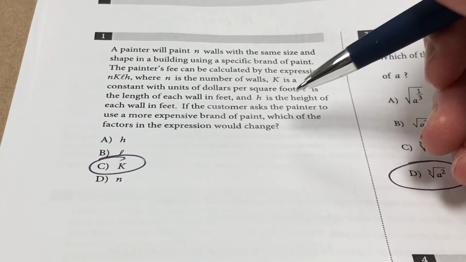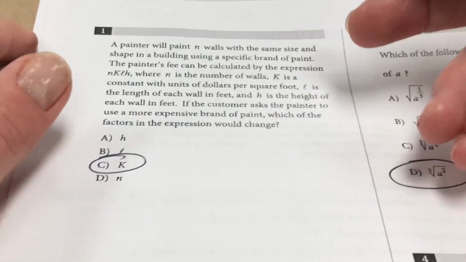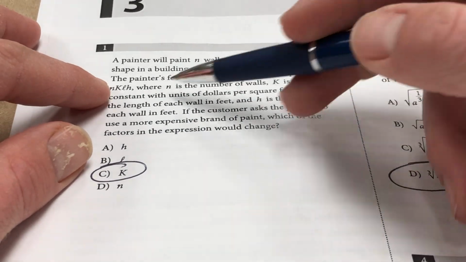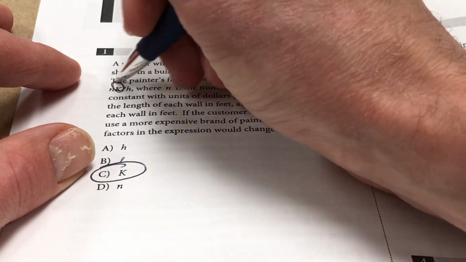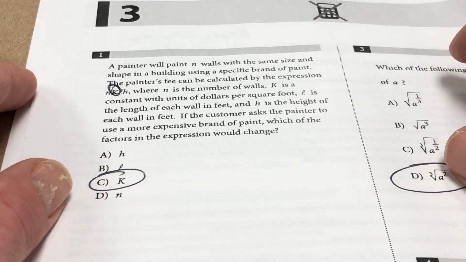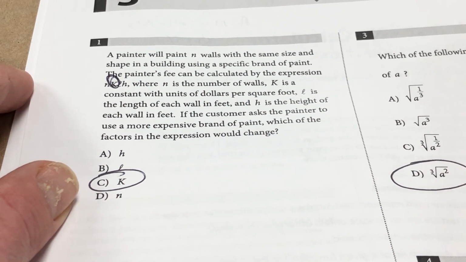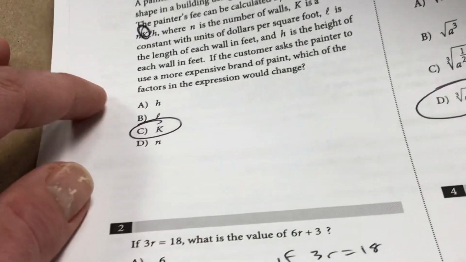If the customer asks the painter to use a more expensive brand of paint, which of the factors is going to change? The number of walls is not going to change. The length of the wall and the height of the wall are not going to change. It's just going to be k, because if it's more expensive, the price per square foot is going to go up. So it is simply k that will go up. All the other three variables are going to remain constant.